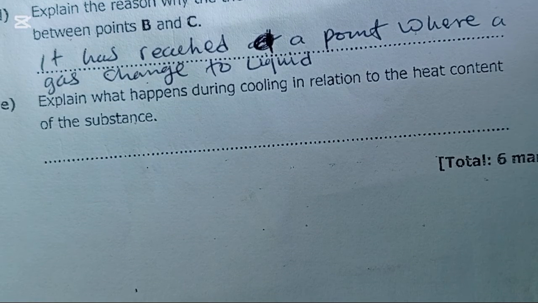E, explain what happens during cooling in relation to the heat content of the substance. So during cooling, in relation to heat content, the substance will lose heat to the surroundings.